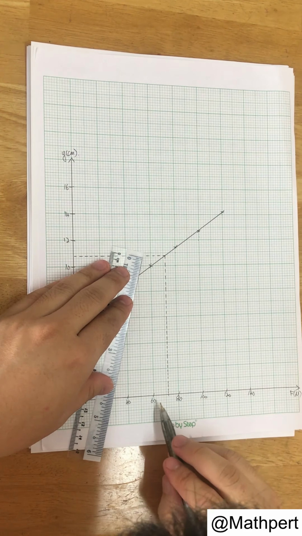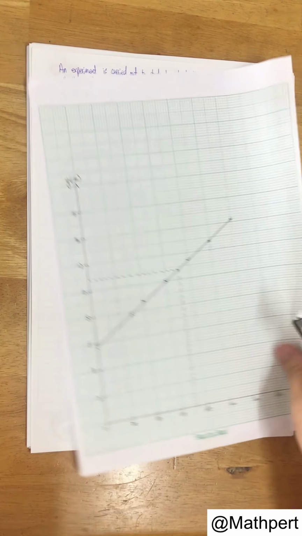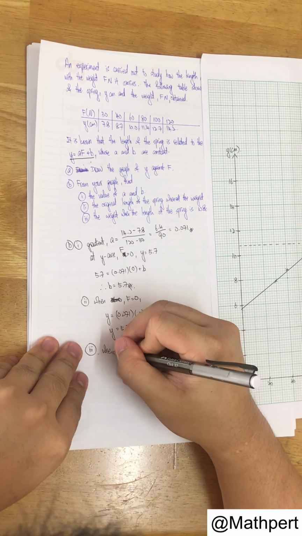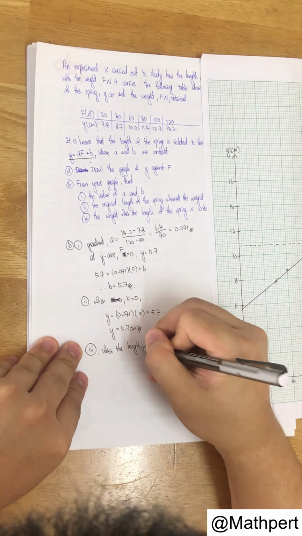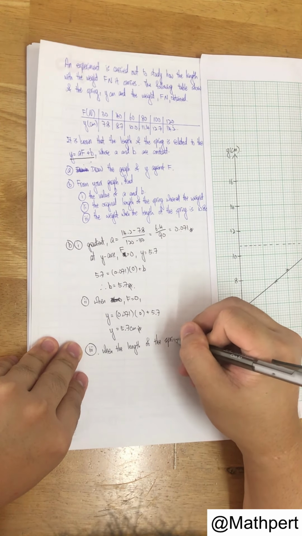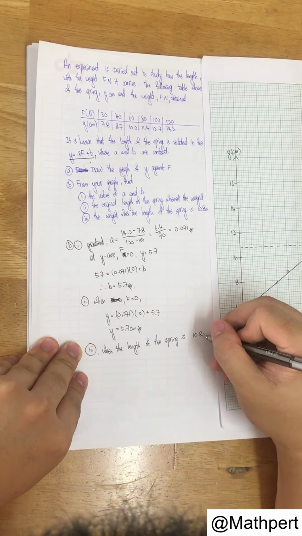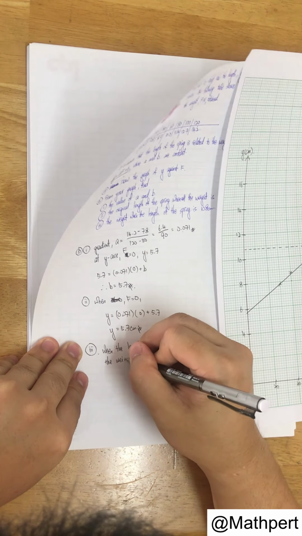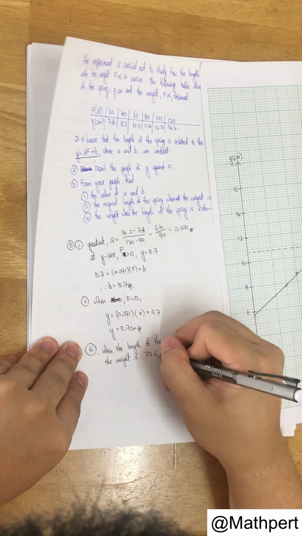Then how much do we get? 60, 70, this is 72. Therefore, when the length of the spring is 10.8 cm, the weight is 72 Newton.